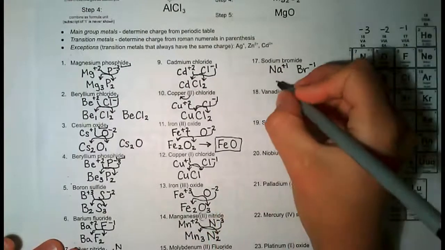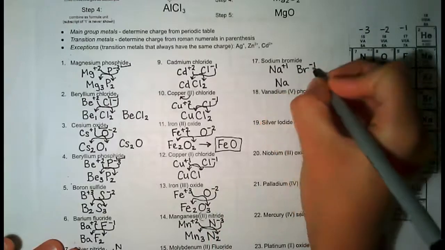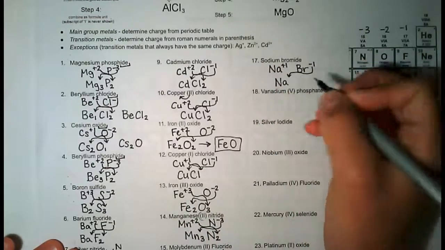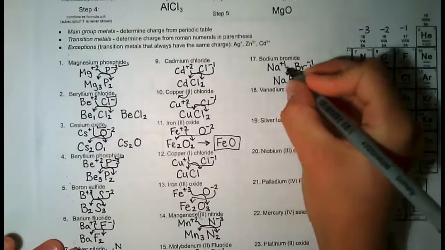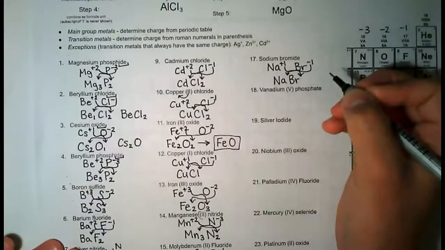Then we do our crisscross in A with the 1 coming down, but we're not showing it. And then Br also with a 1 that's not shown.